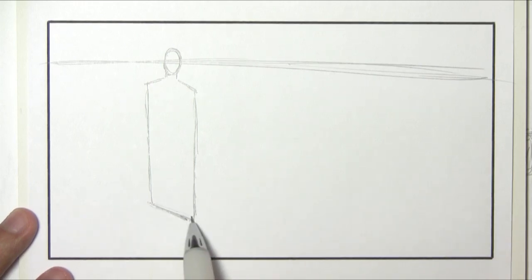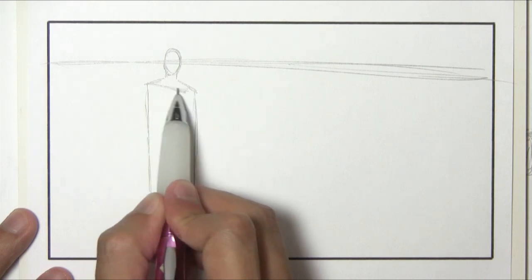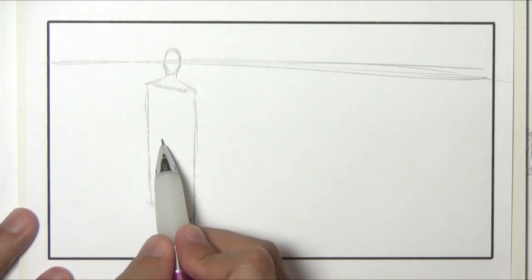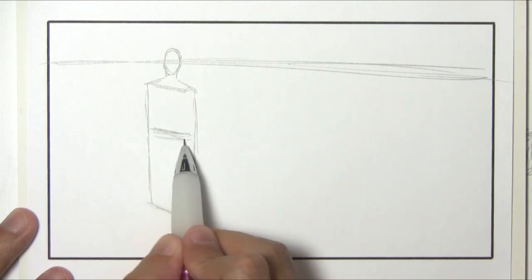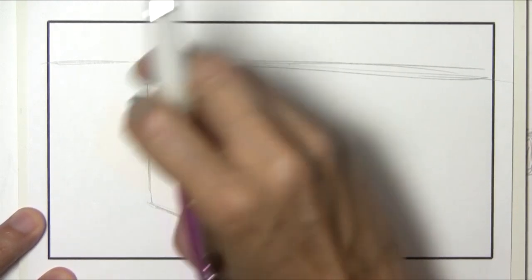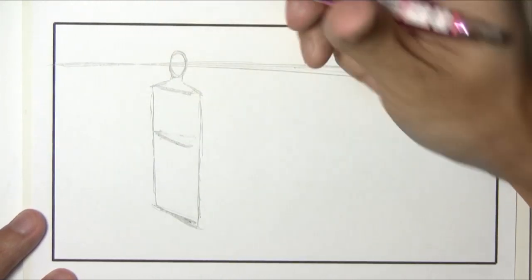Actually, there's going to be one more drawing after this. But I wanted to show you guys that you don't always have to draw one character close. You can draw them further away like you see here. Just trying to match up his waistline between the angles of the shoulder and his feet.